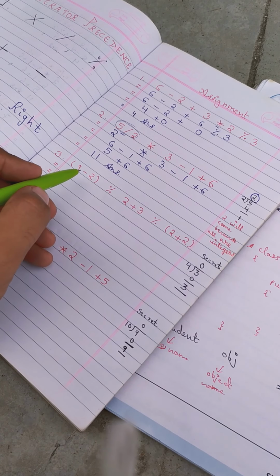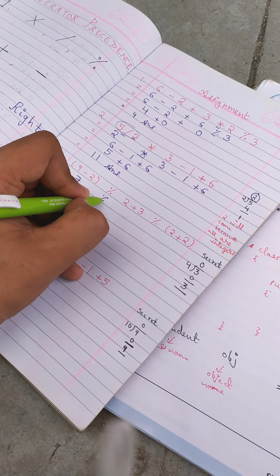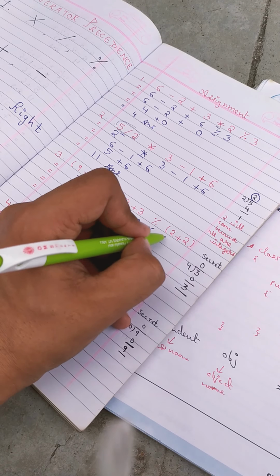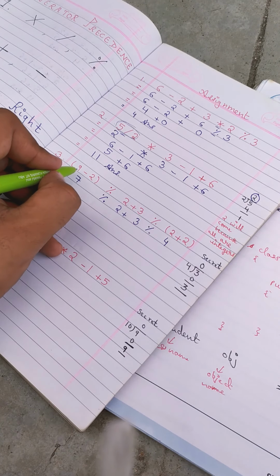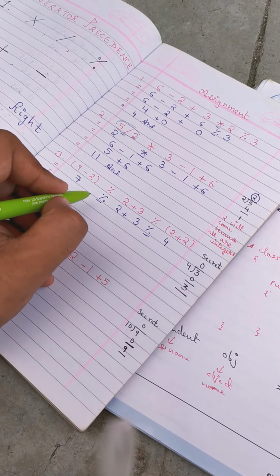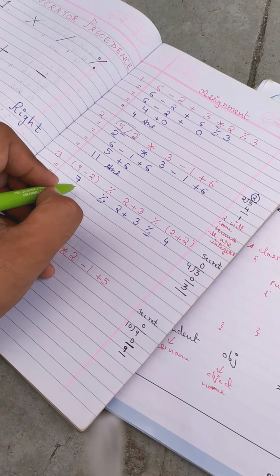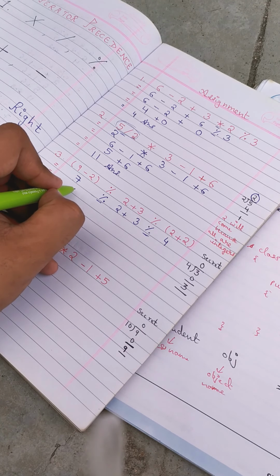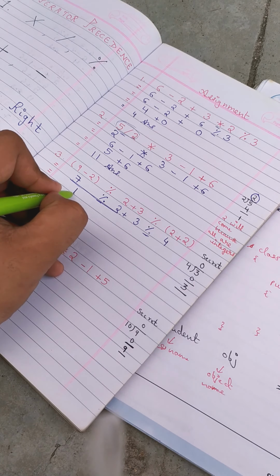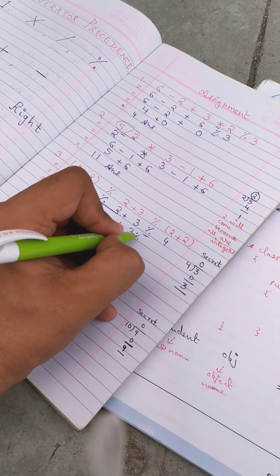Now we will first solve the parenthesis. Okay, it will come 7 modulus 2 plus 3 modulus 4. First we will solve the parenthesis, this and this. Now priority of this is higher. Now we will solve this. So remainder will come 1. Clear? Remainder will come 1 plus 3 modulus 4.